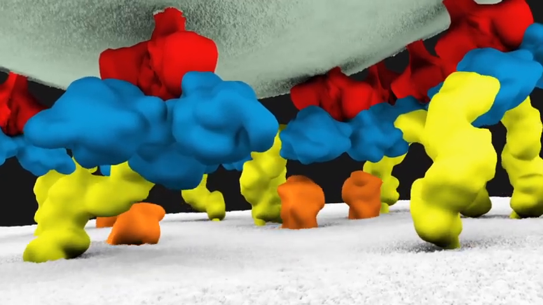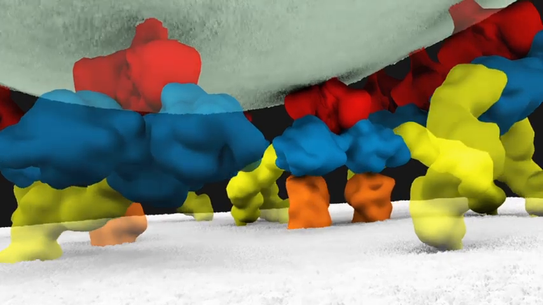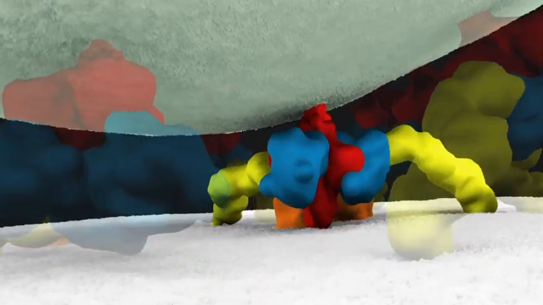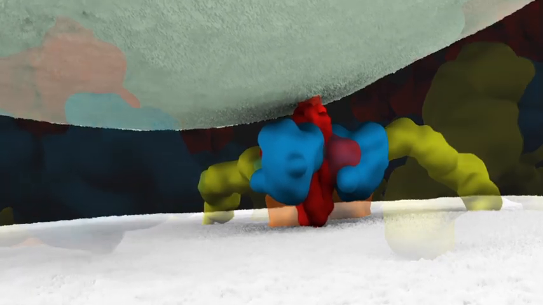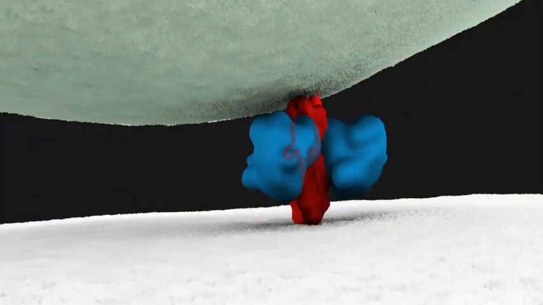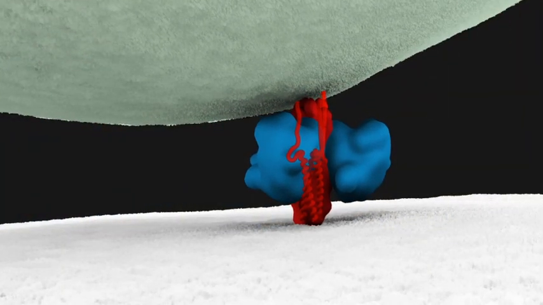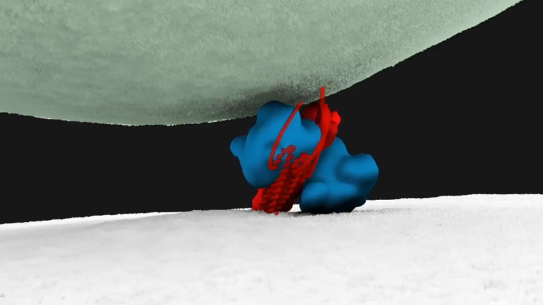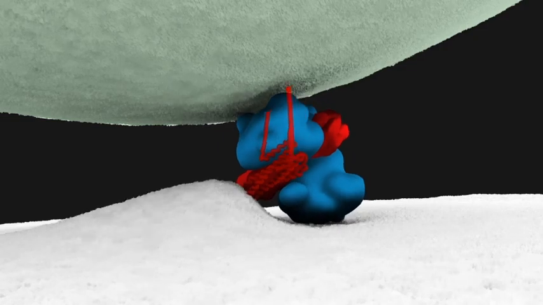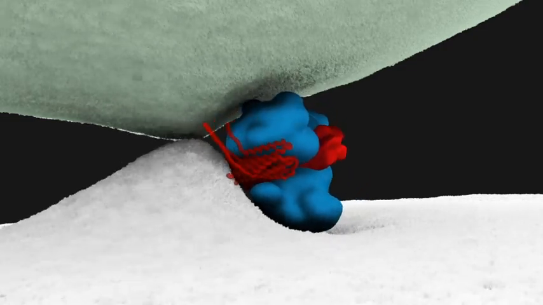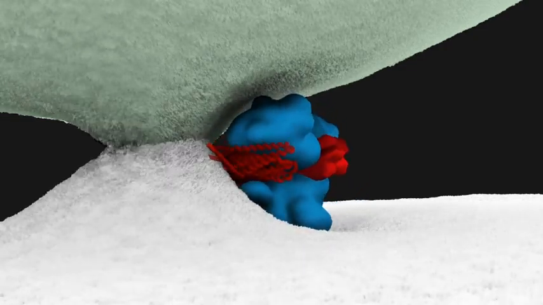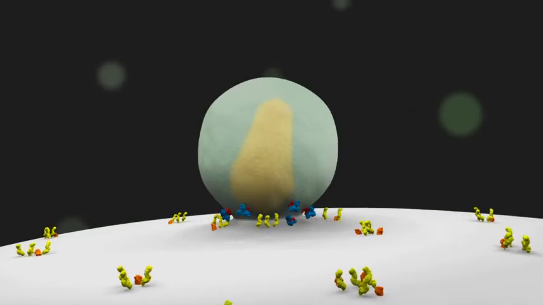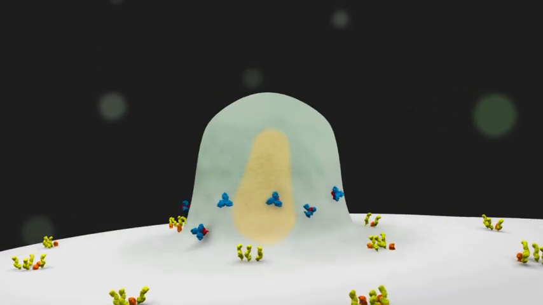Binding of a second membrane protein, called a coreceptor, shown here in orange, triggers a dramatic change in shape of envelope protein. The first conformational change allows envelope protein to insert into the membrane of the T cell. Next, envelope protein folds back on itself, forcing the fusion of the T cell membrane with the viral membrane. This allows the viral capsid to enter the cell.